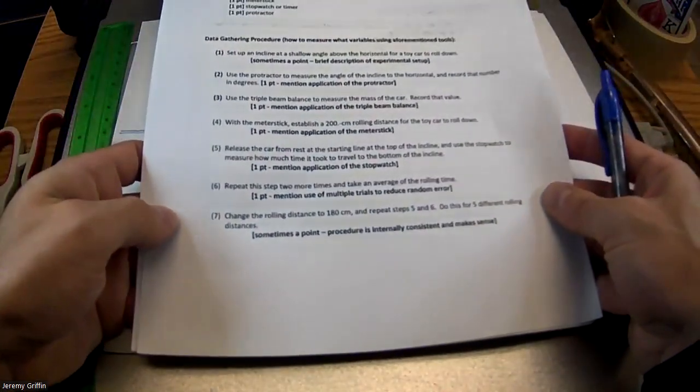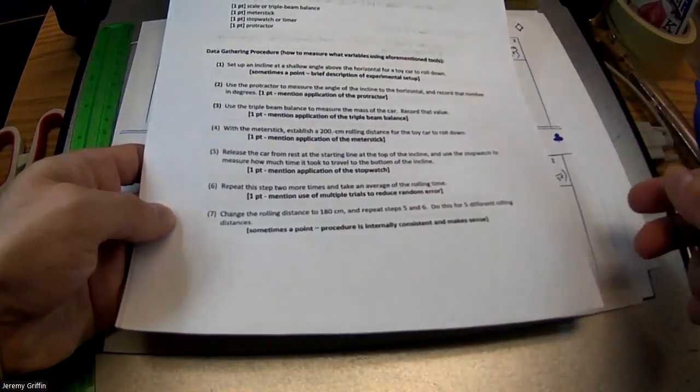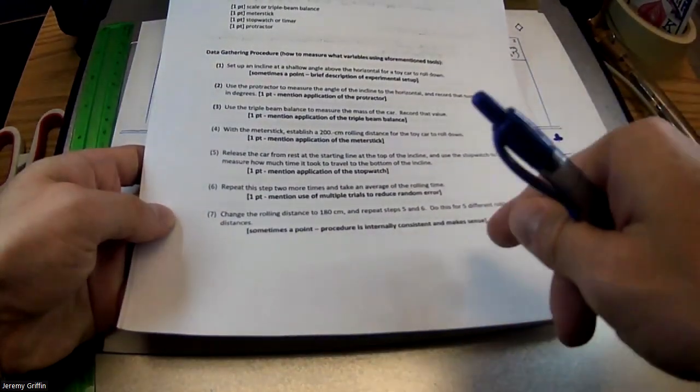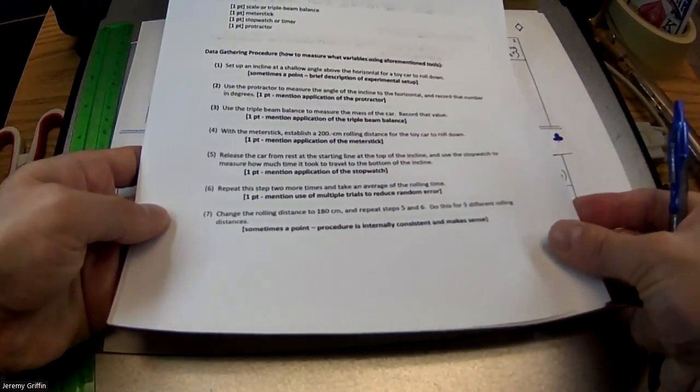That's all you need for the data gathering procedure, right? See how that's pretty straightforward. Use this, we'll measure this. Use this, we'll measure this. Change this variable. Boom, done.